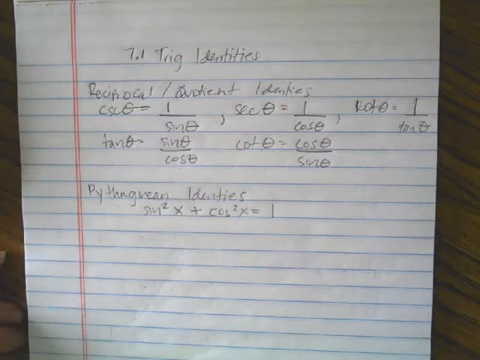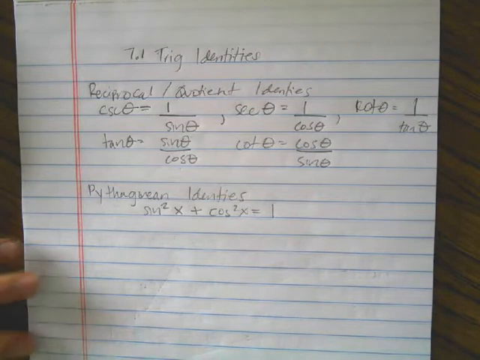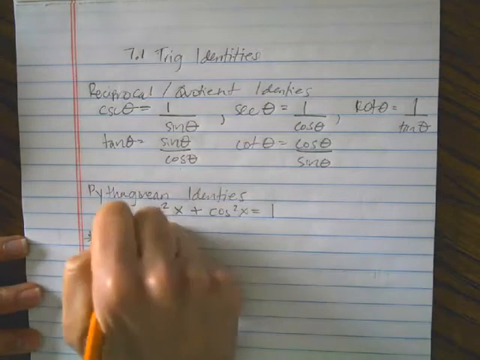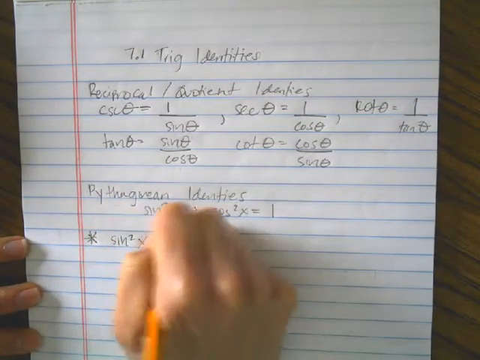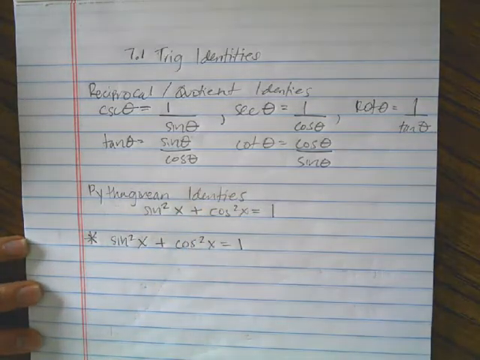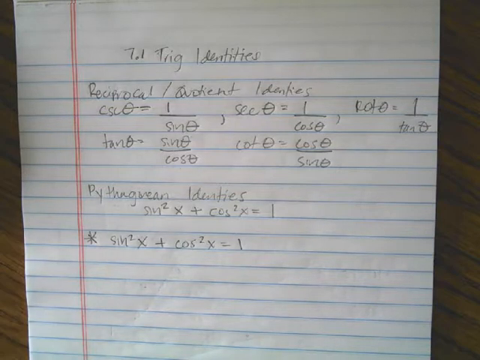Now, the other two, and you should write this down, you can derive the other two. So I want you guys to know how to derive the other two, and you should be able to do that. So this part you should write down, and I'm going to put a star next to it. So, to derive the other two Pythagorean identities, what you do is you divide everything by sine squared, and I've showed this to you before, and you divide everything by cosine squared. So the first one, you divide everything by sine squared.